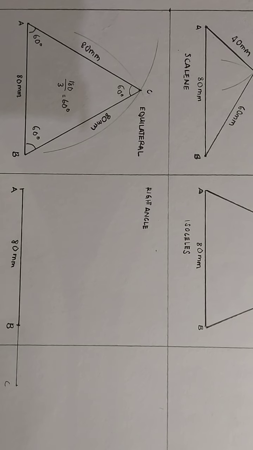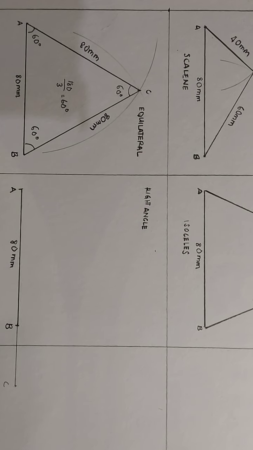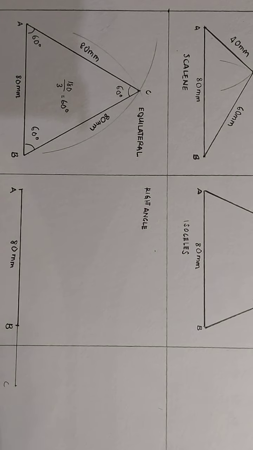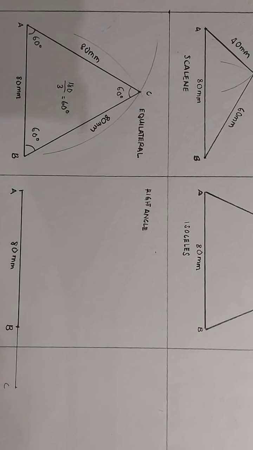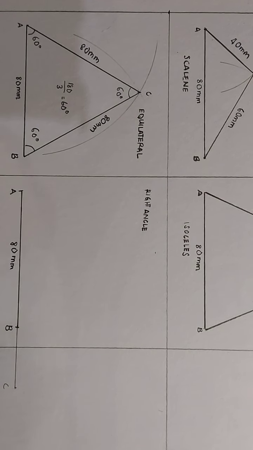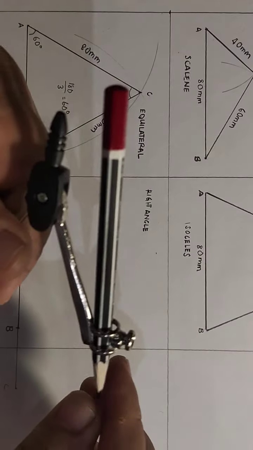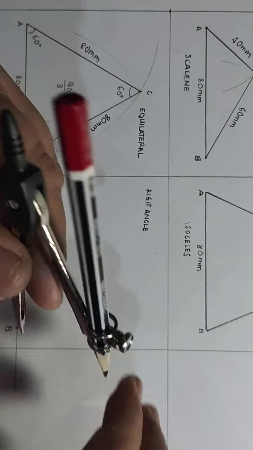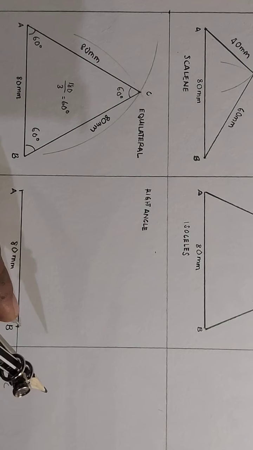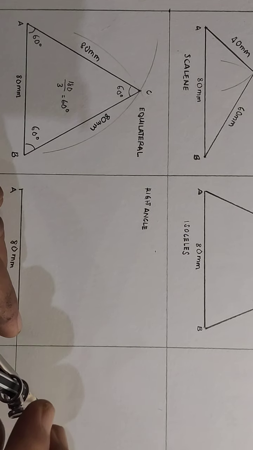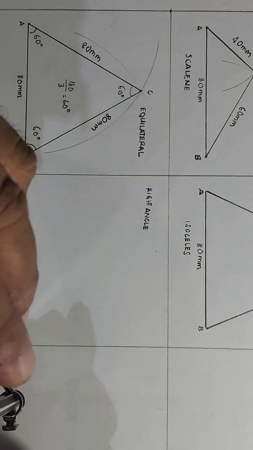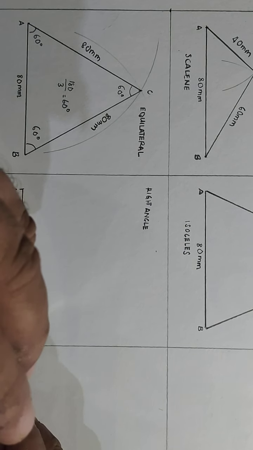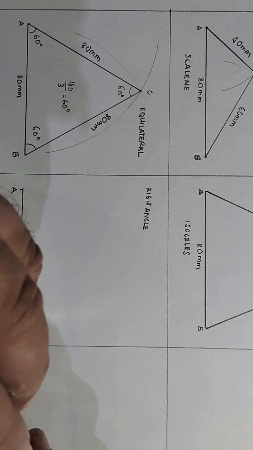Then for B and C, you just don't measure it. Put it just like this, and then use your protractor. Put it at B, and then put it at C like this.